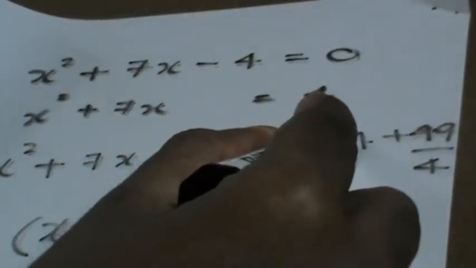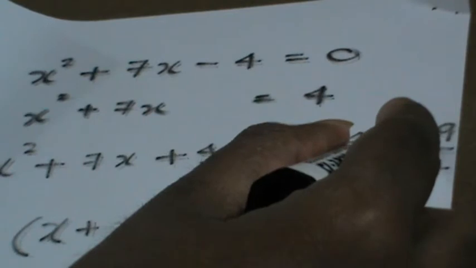So here I will get x squared plus 7x plus 49 by 4, which is actually x plus 7 by 2 whole thing squared, and that is equal to now 4 plus 49 by 4. 4 times 4 is 16, 16 plus 49 is 65. Sorry, it's 65 by 4, not 64 by 4. Pardon me. So you will not get a complete answer for this, but you can solve it.